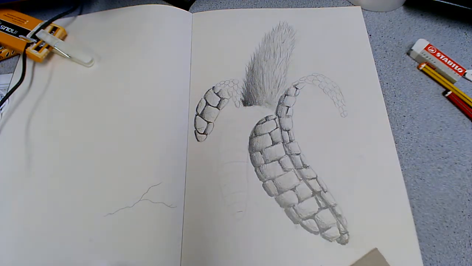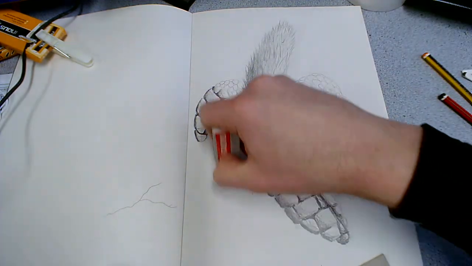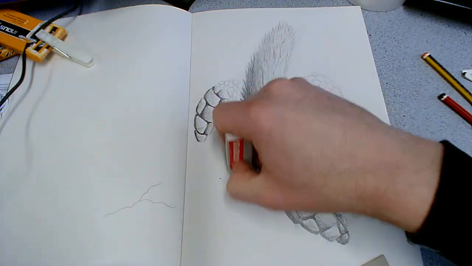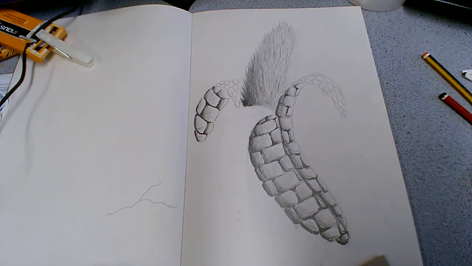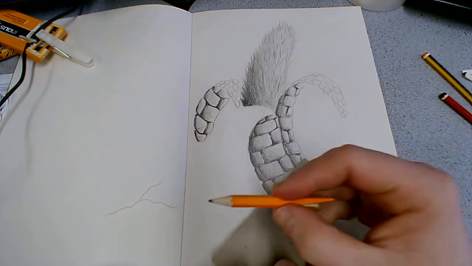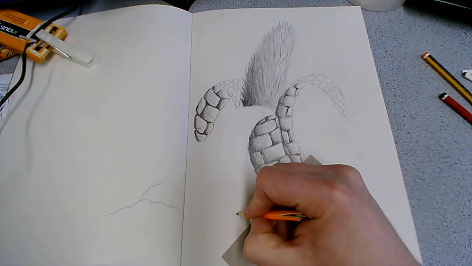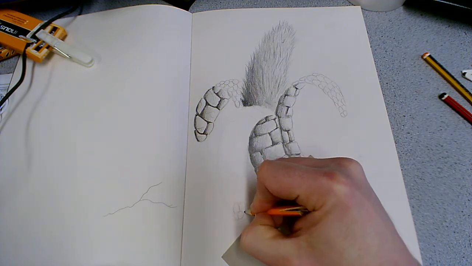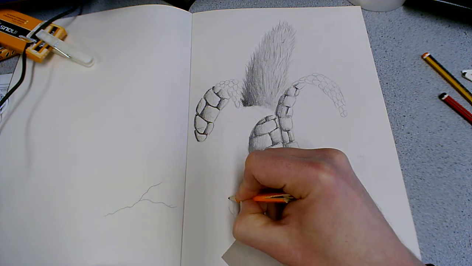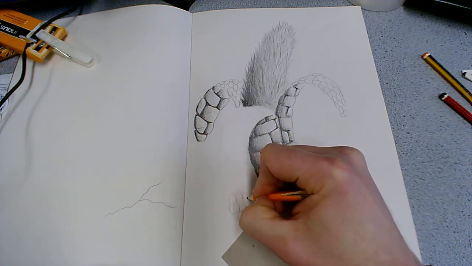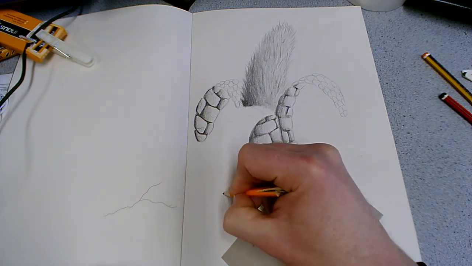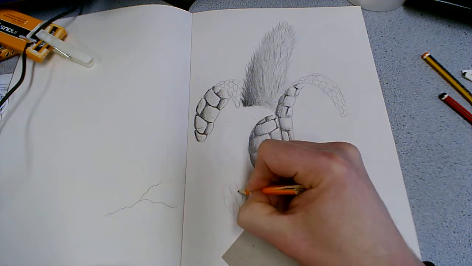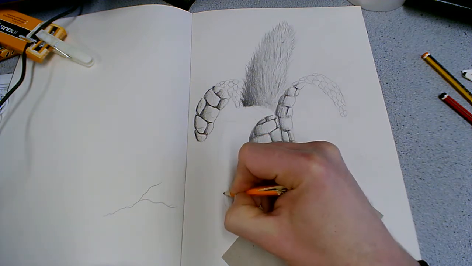Now these are supposed to be guidelines and I've just pressed too hard, so I'm just going to ever so slightly rub them out so you can only just see them, okay? And then, like I said, just try your hardest to be light if you can. Easier said than done though. I'm just very heavy handed and I always get smudges everywhere and end up rubbing everything out.